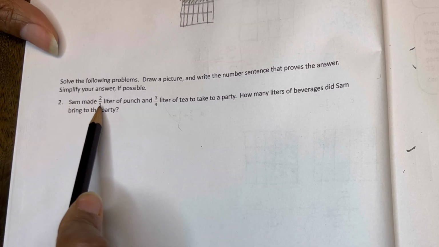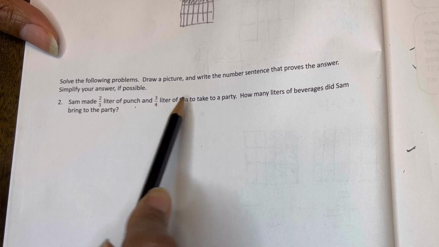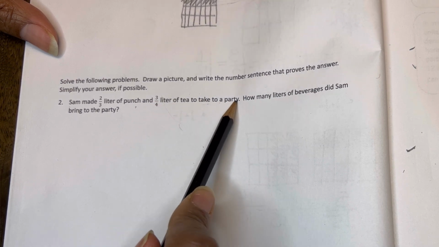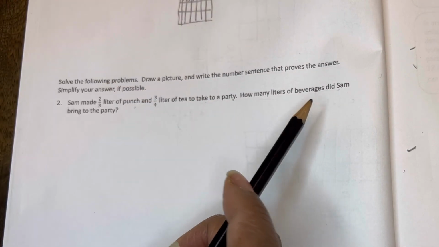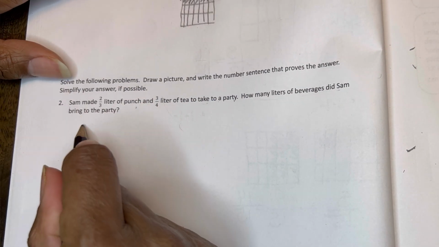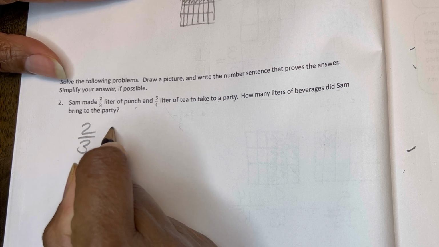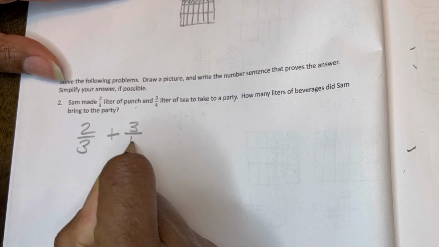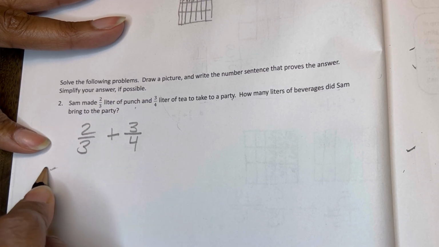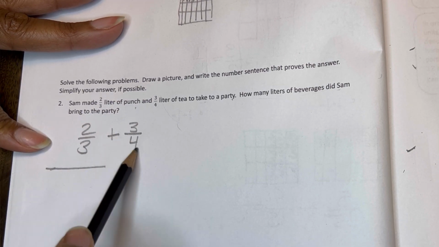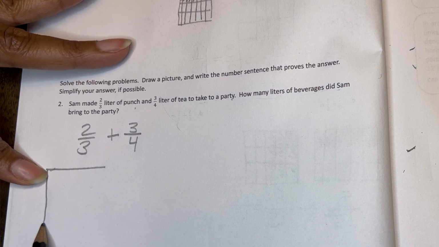So Sam made 2/3 liter of punch and 3/4 liter of tea to take to a party. How many liters of beverages did Sam bring to the party? So definitely we're gonna be adding. So we'll have our 2/3 plus our 3/4. And then you can draw it, we can use the area model strategy because we have regular fractions here. So it'll work really well.